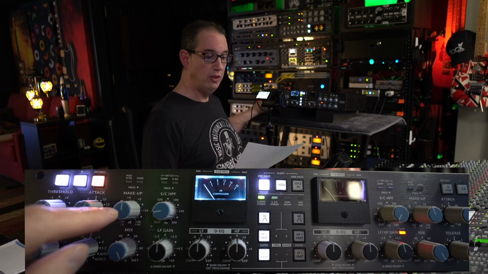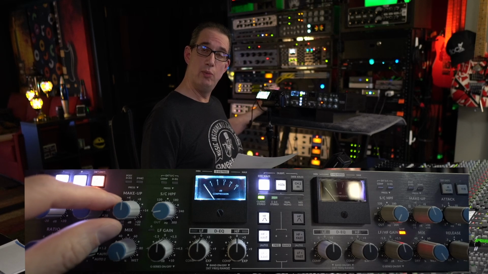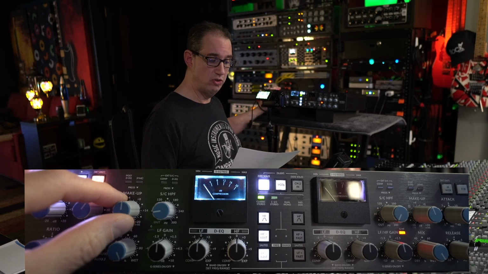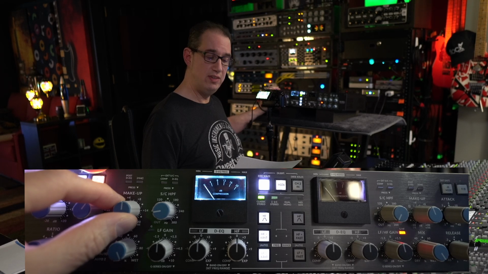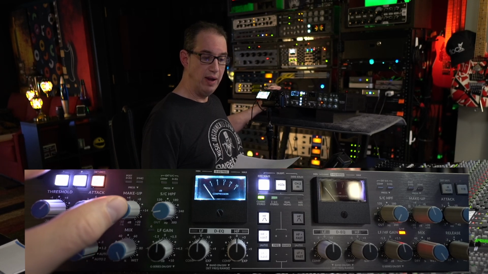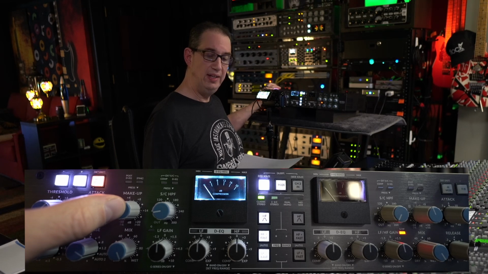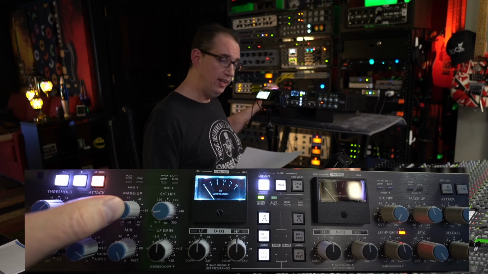So the makeup gain knob, as you turn it, and everything is all stepped here, by the way, for easy recall. It's all detented. All these knobs are detented, which is great. Now the makeup gain, every time I turn this, it's in 1 dB increments. However, if I press and hold the button here, it's going to go into what we'll call fine mode.